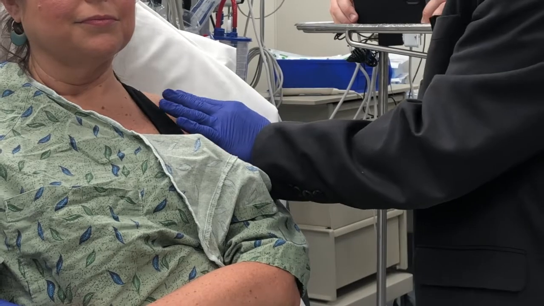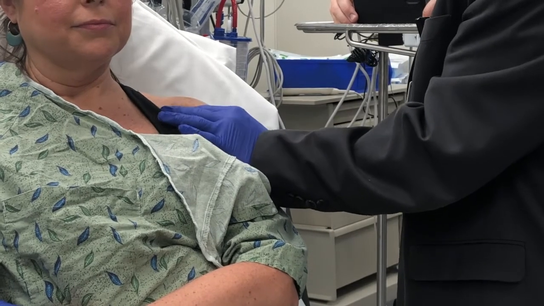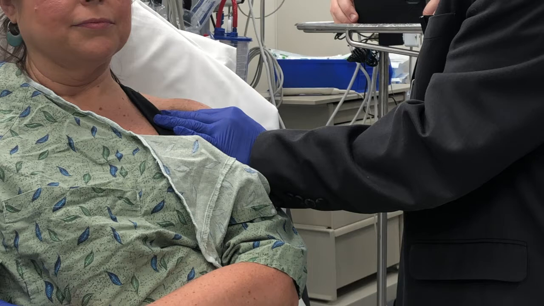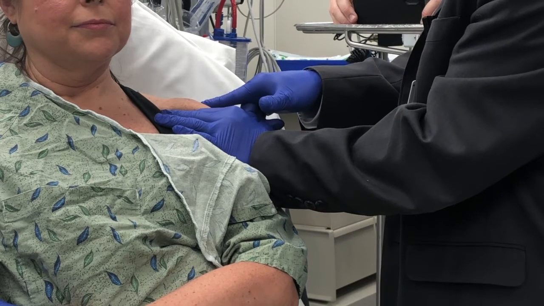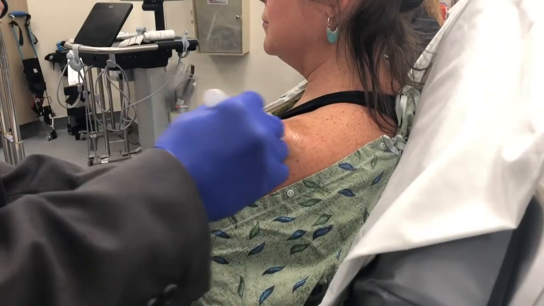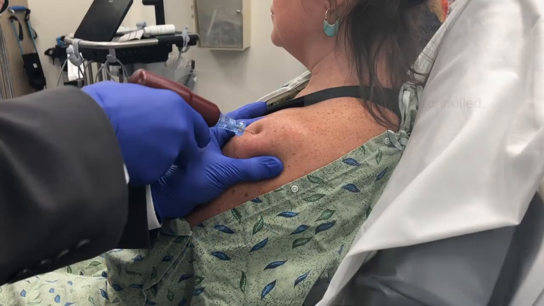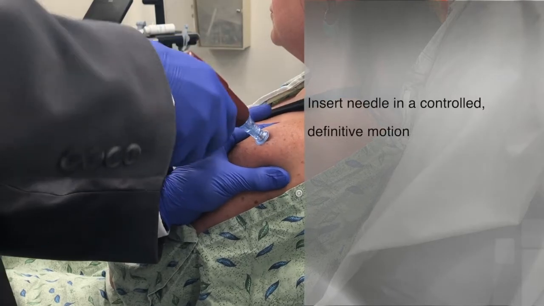Here we show the insertion of the EZ-IO device in the humeral head. The humeral head is most easily palpated with the patient's elbow bent and their hand across the abdomen. Feel for the bony prominence of the humeral head at its greater tuberosity. Cleanse the skin with chlorhexidine. Insert the needle through the skin to the hard bony surface in a definitive controlled motion.